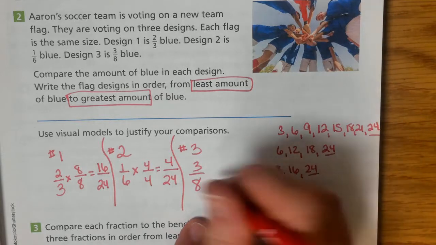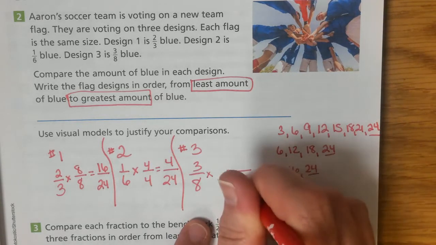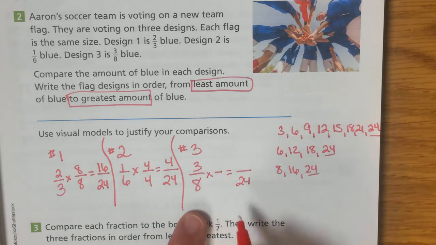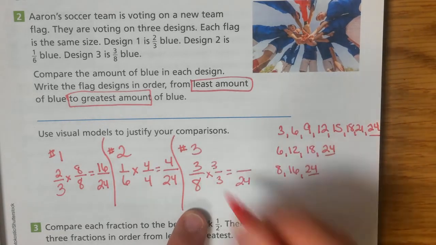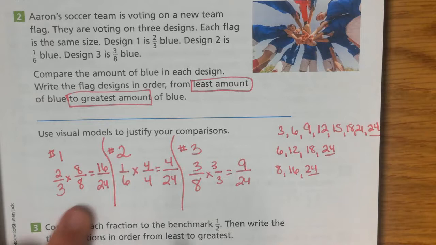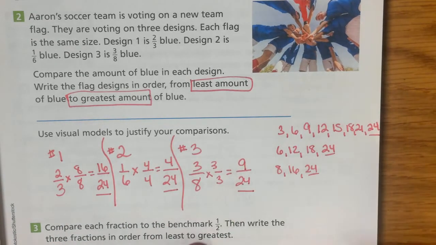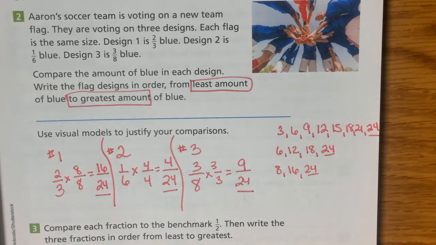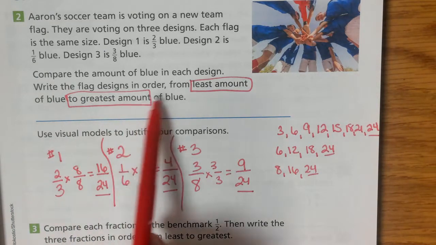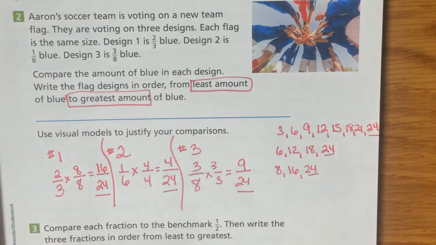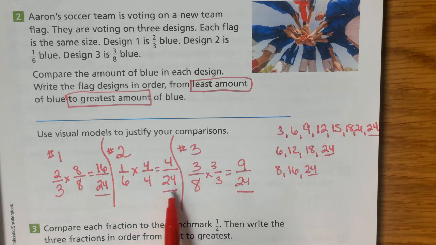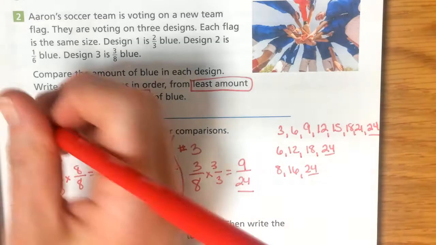And now we've got our eighths. What times 8 equals 24? That would be 3. So 3 times 3 is 9. So now I have 16/24ths, 4/24ths, 9/24ths. We remember we're putting the flag designs in order from least amount to greatest amount. So our least amount would be the 4/24ths, which would be 1/6.